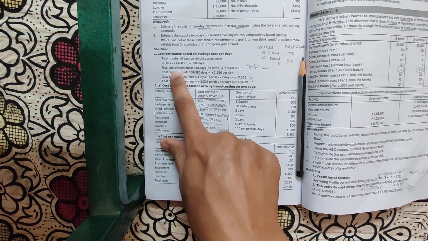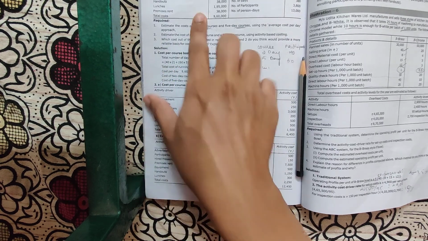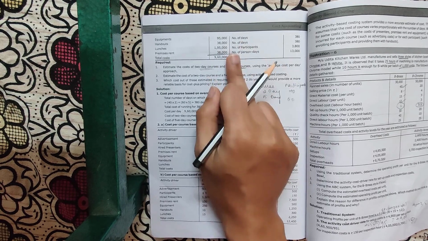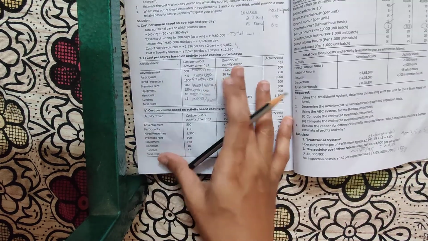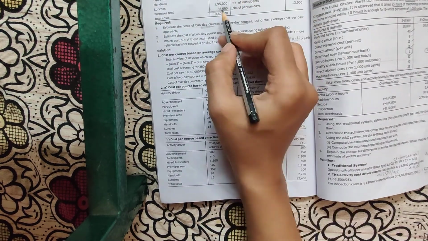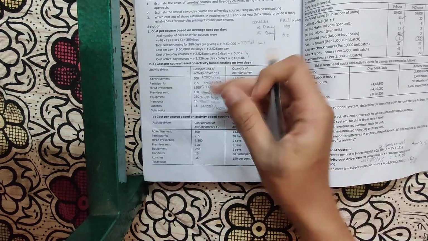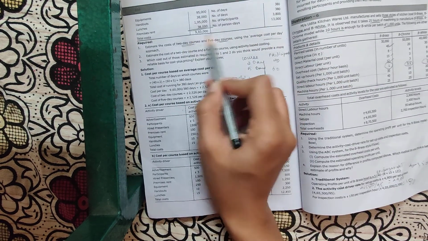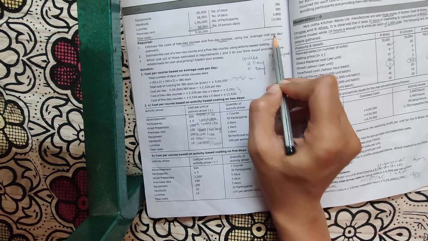Now what is the total cost? The total cost is given to you in the question itself. Even if it is not given, you can find out the total cost, since it tells you the activity and cost driver. Now it is asking you to find out the cost per day. Okay, this much you found out. Now the second part of the question: cost per day.